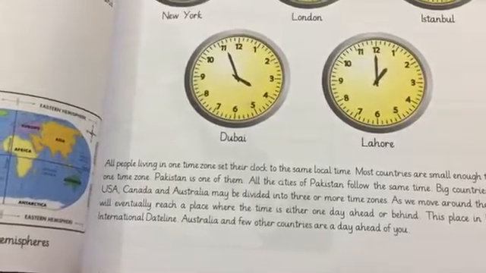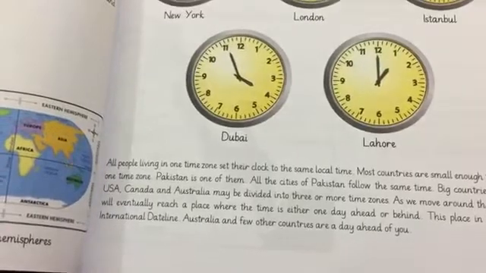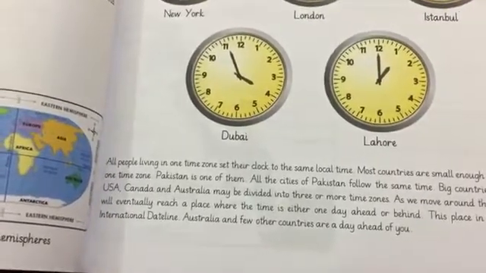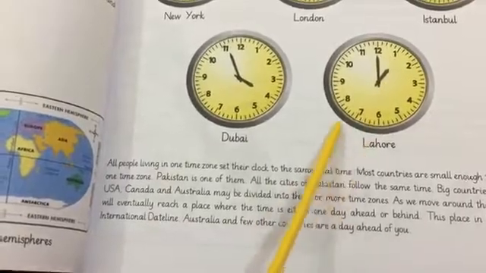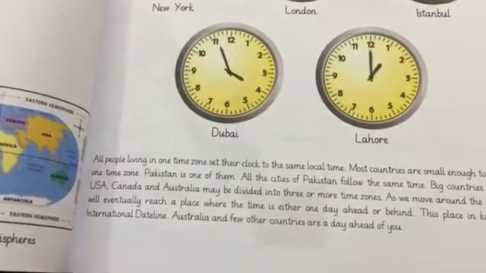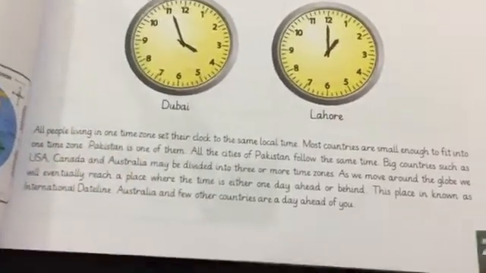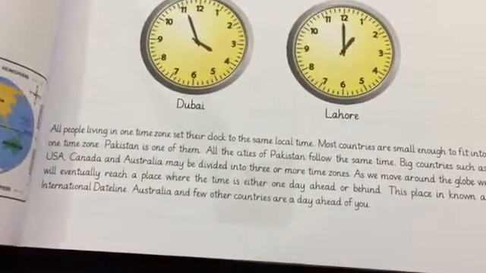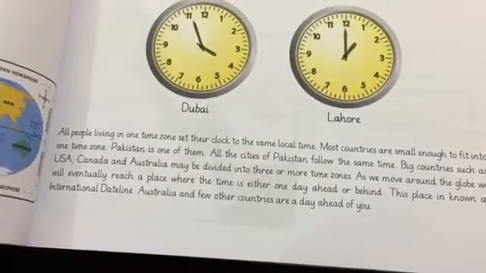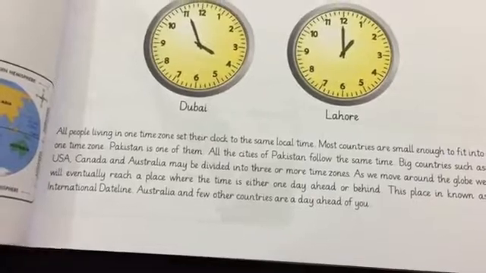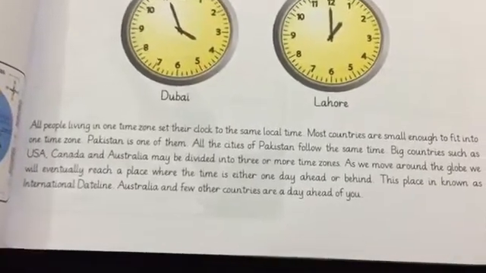So the time in one city will be the same as in all other cities of the country. So if it is 1 o'clock in Lahore, it will be 1 o'clock all over Pakistan. But in the USA, Canada and Australia, as they are big countries, there is a difference in time zones. So if in one state the time is 1 o'clock, maybe in another city the time is 1:30 or 2 o'clock, right?